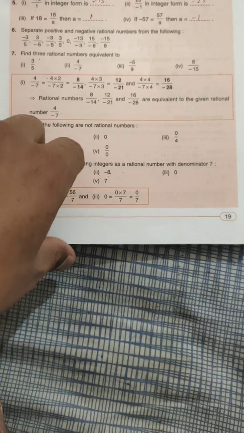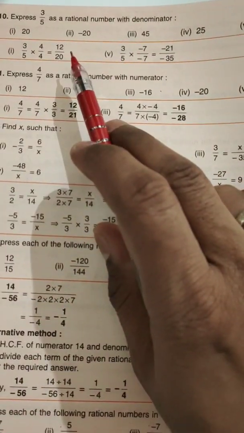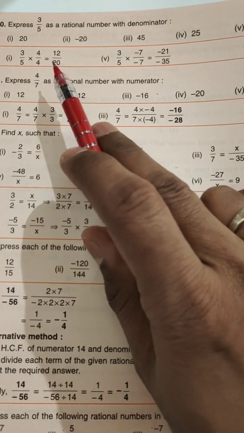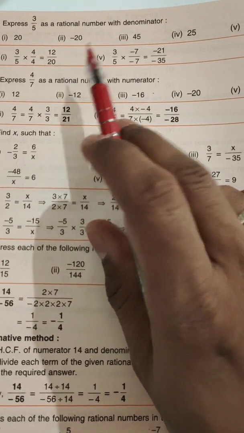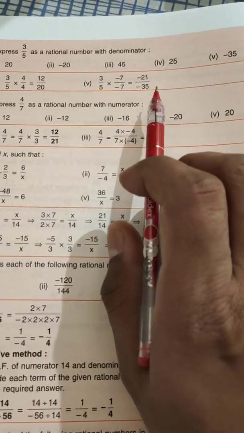The fraction which will be obtained, that fraction will be a rational number. Now next, question number 10. Question number 10 is saying: express 3 by 5 as a rational number with denominator 20, minus 20, 45, 25, 35. All the questions are different.